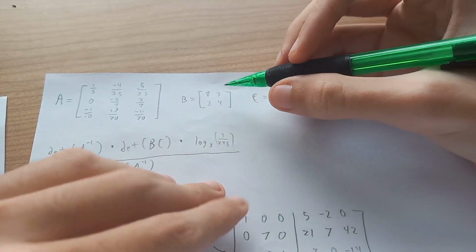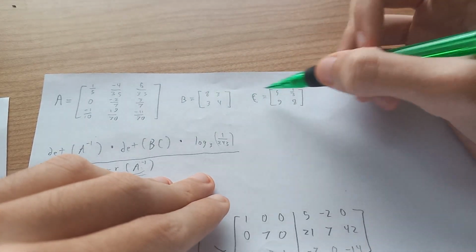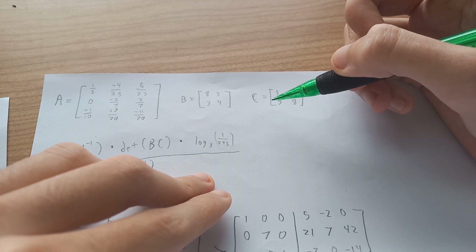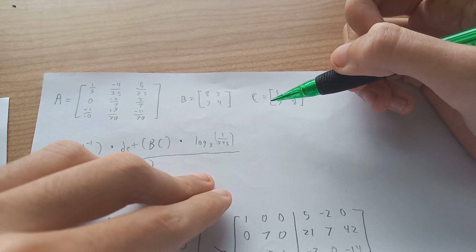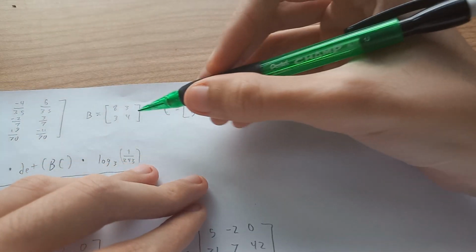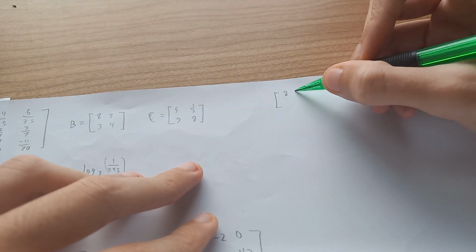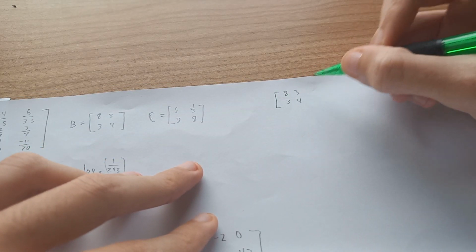Okay. So how the hell do you multiply matrices together? Hold on, I kind of forgot. Hold on. Multiplying these two together. Let's write it out first. So 8, 3, 3, 4.